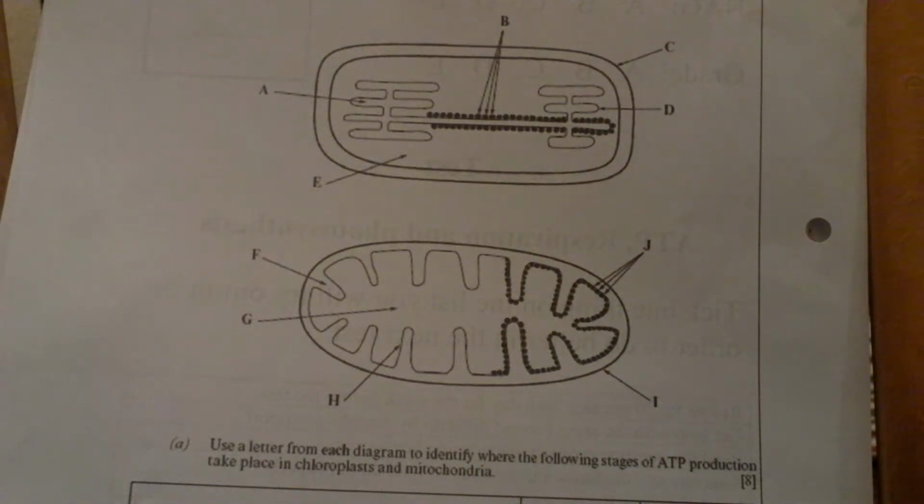Okay, welcome back to the Photosynthesis and Respiration test. My battery ran out on the phone, but we'll carry on.